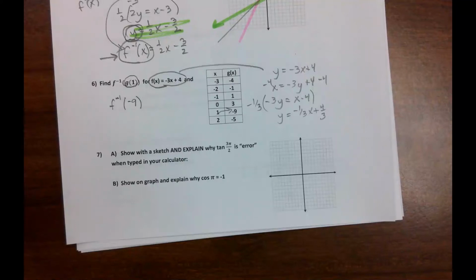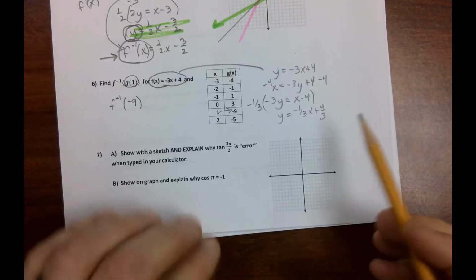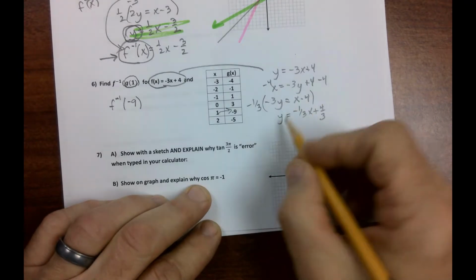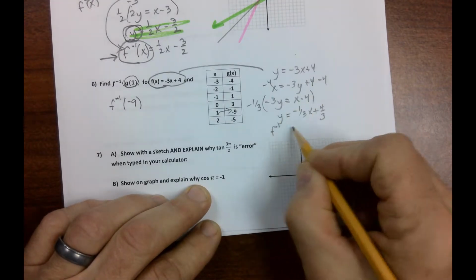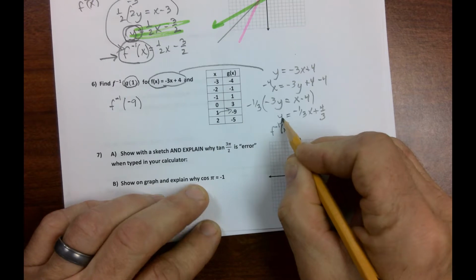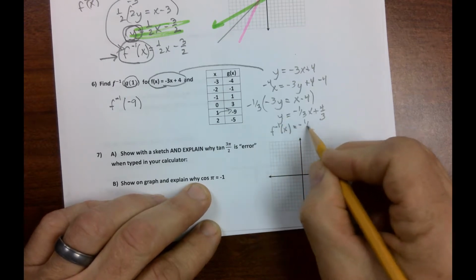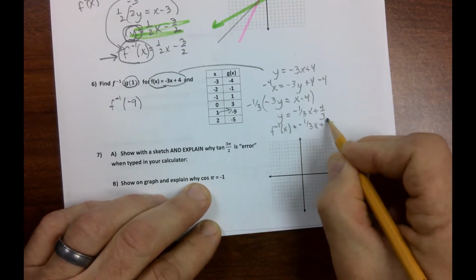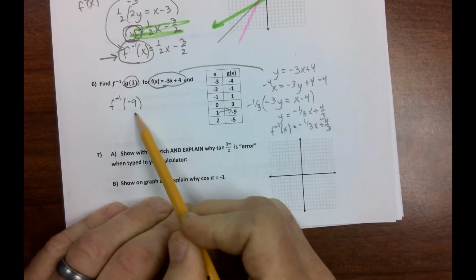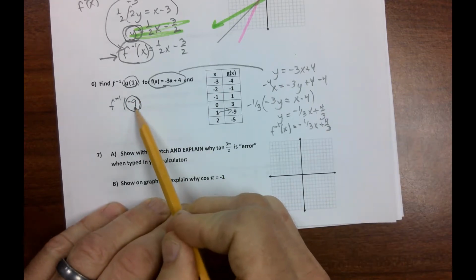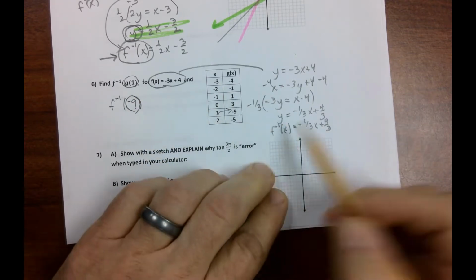Okay, part 2. So we got to here, and remember, we have to change that because we reverse things. So negative 1/3 x plus 4/3. And what they're saying now is we're going to put x as negative 9 in here.